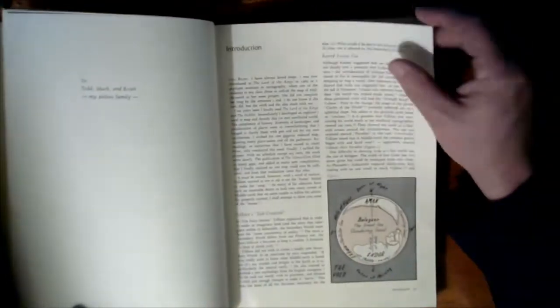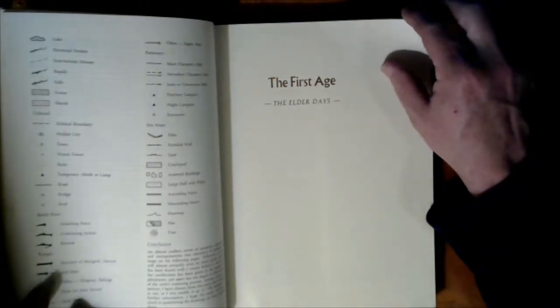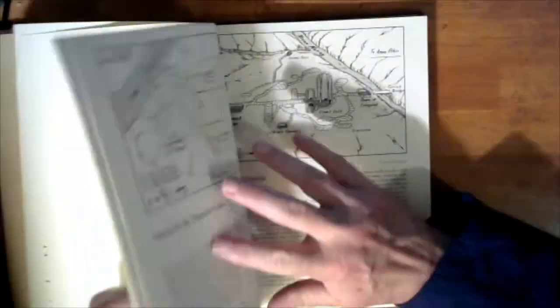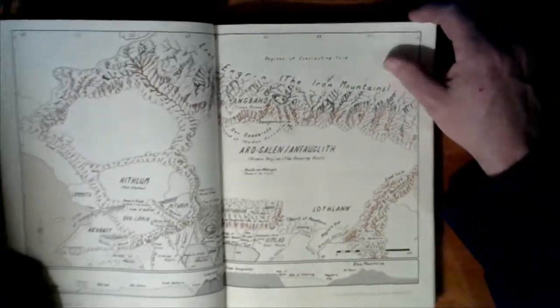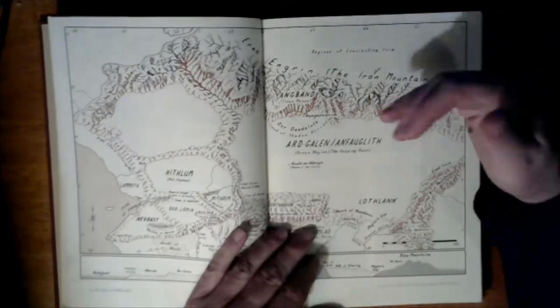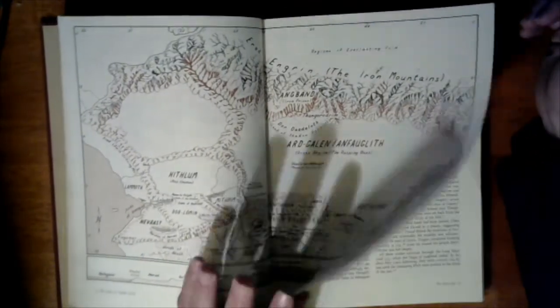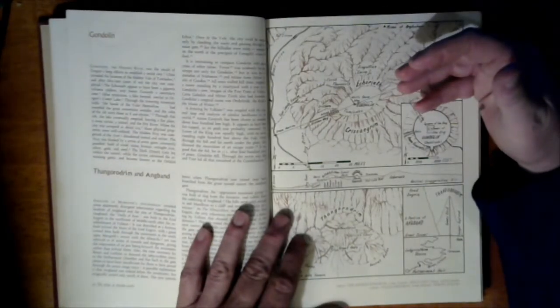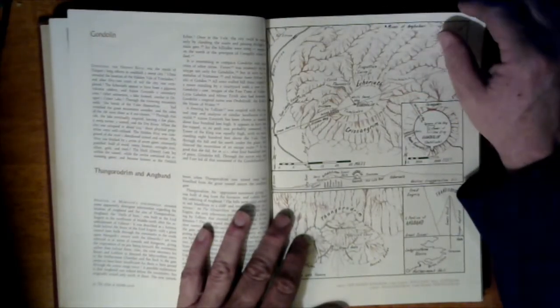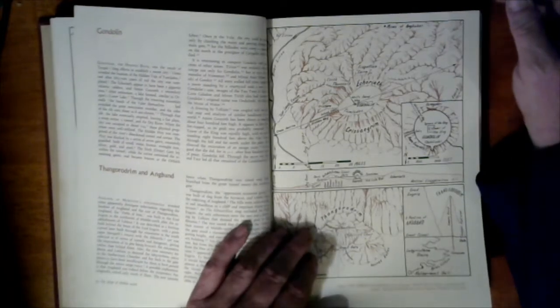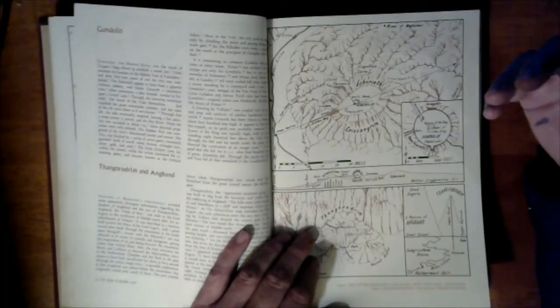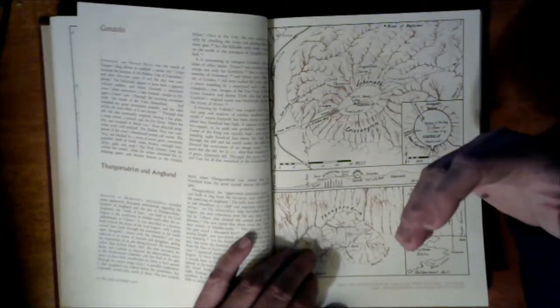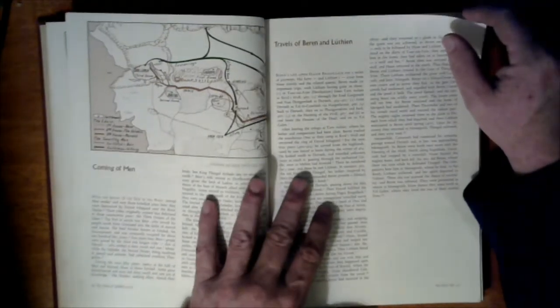So we have an introduction, First Age, and I'm not going to go through the entire thing, but you can look at the artwork and see the maps are exactly the flavor and style of the Lord of the Rings material, and that the Merc version that Iron Crown Enterprises tried so hard to bring in. Here's Gondolin and Thangorodrim, and talk about the travels of Beren and Luthien.